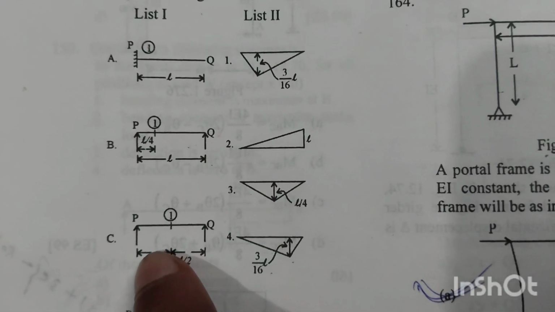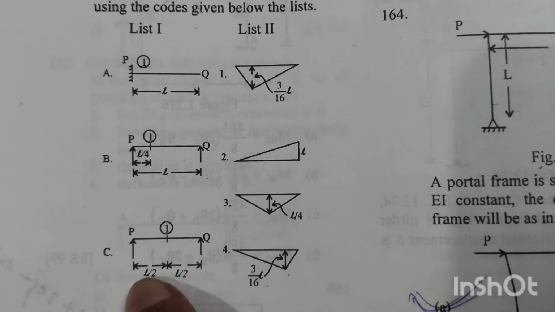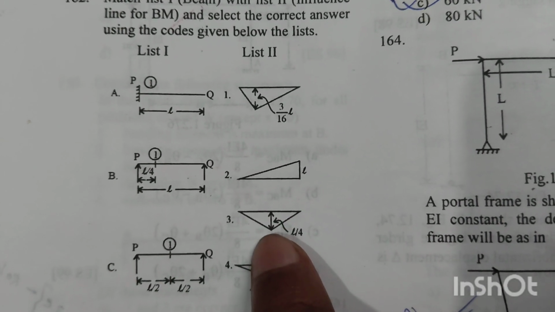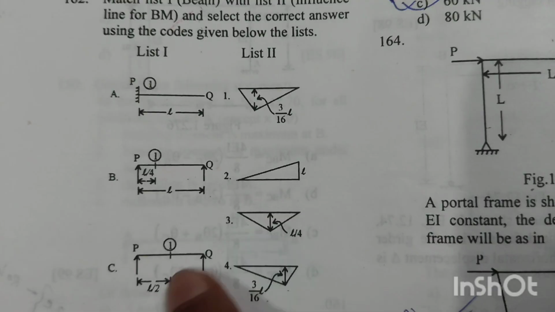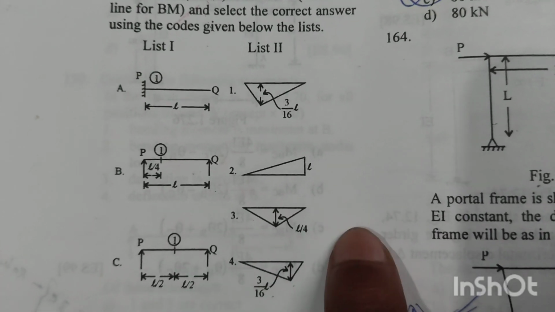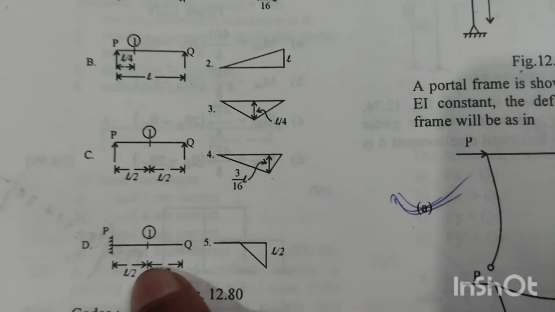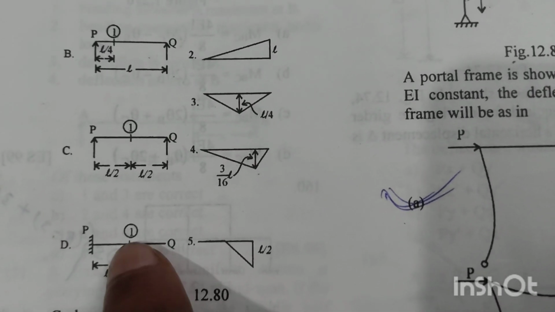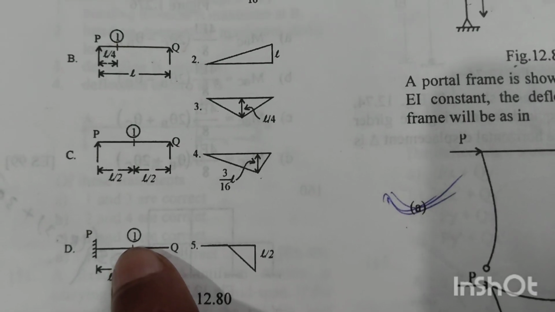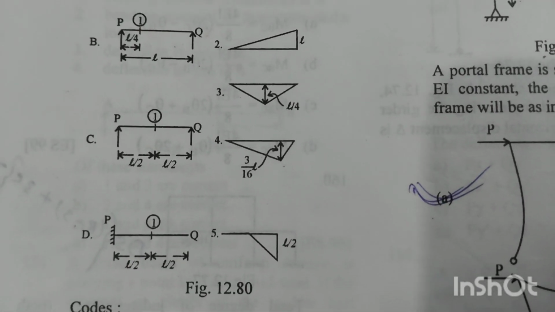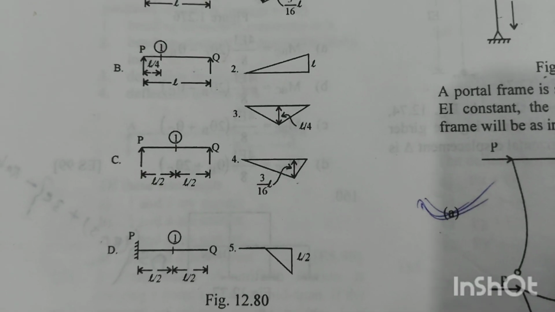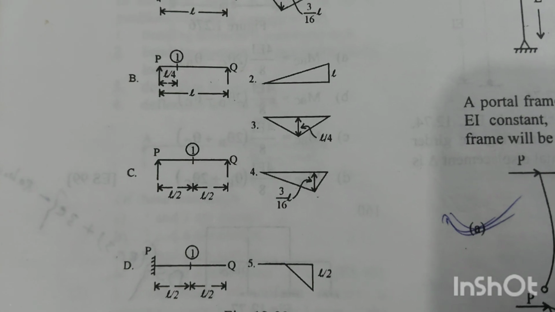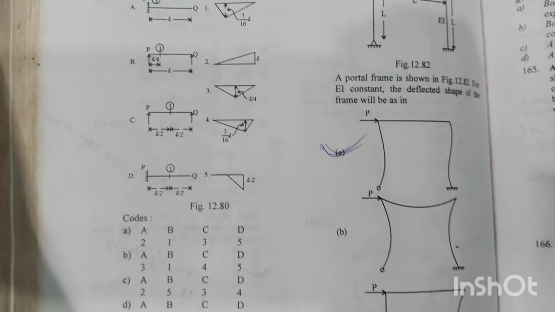Next, option C, a simply supported beam subjected to a unit load at the midpoint. The bending moment diagram will be triangular in shape, and the ordinate of the triangle at the middle will be load into the total length of the beam by 4, so L by 4. Now option D, a cantilever beam PQ is given, where the unit load is acting at the midpoint, so the maximum bending moment will occur at the fixed end, and the ordinate will be load into distance L by 2, so the ordinate value will be L by 2, and the shape of the diagram will be triangular as well. Option A is the right answer.